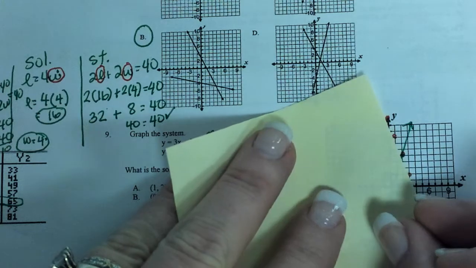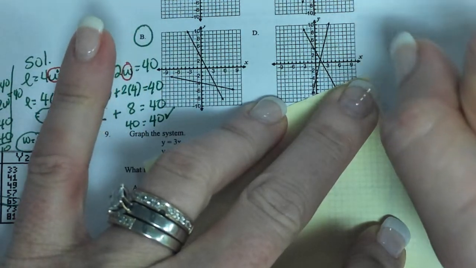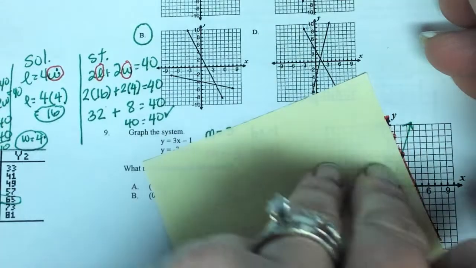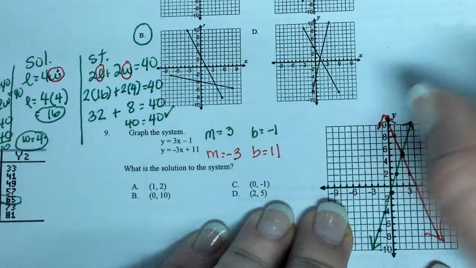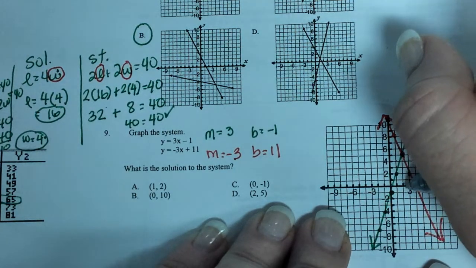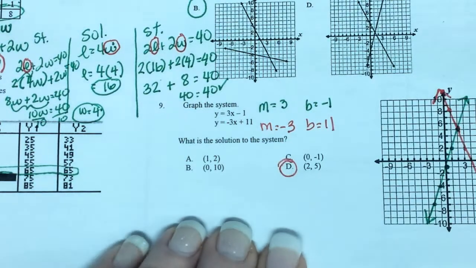Again, I use my straight edge to draw out my line. From here I can see that it's intersecting at 2, 5. So D would be my correct answer.